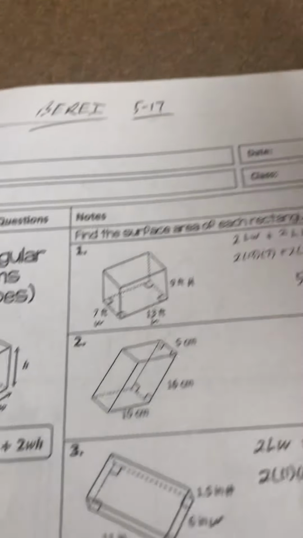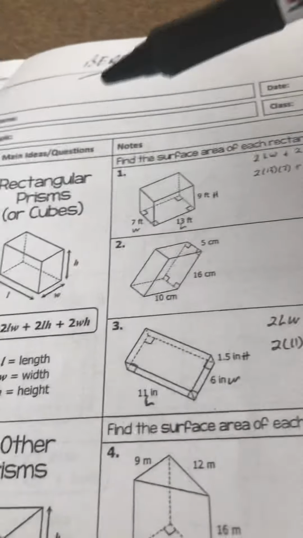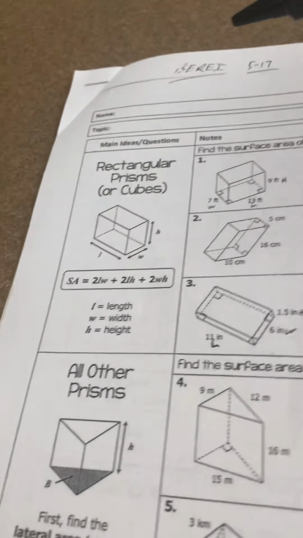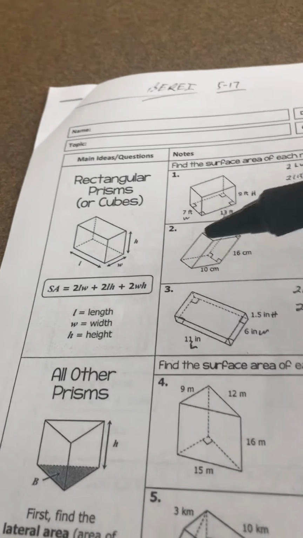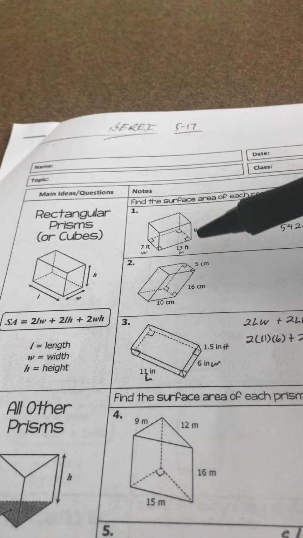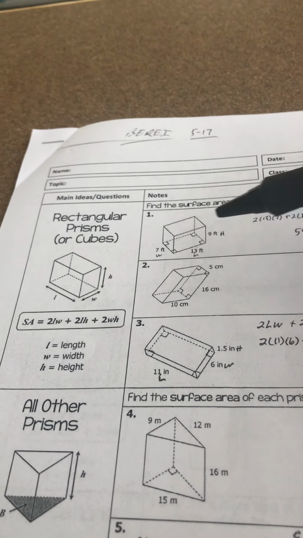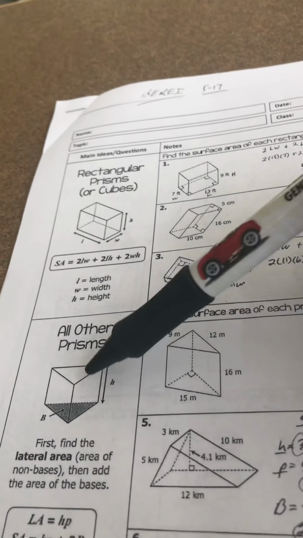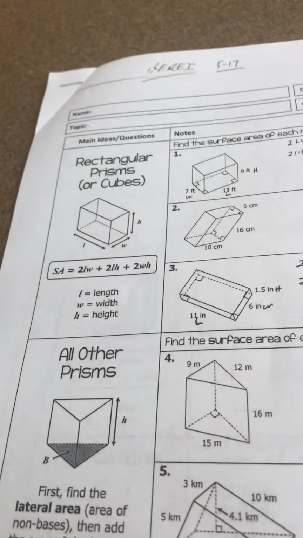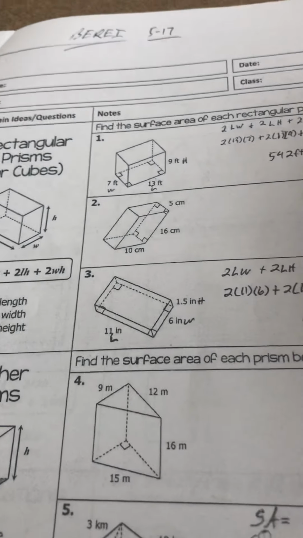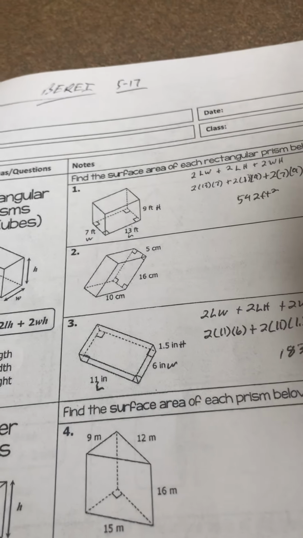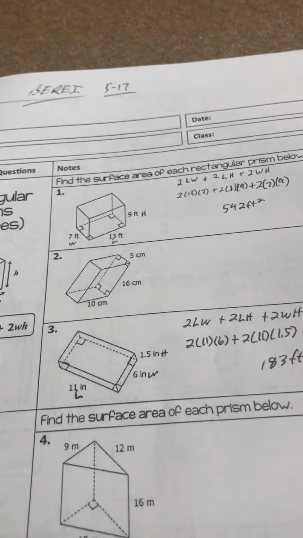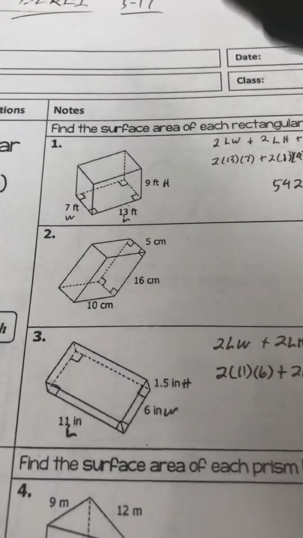This is May 17th. And I'm looking at the surface area for, first of all, we start off with some prisms, rectangular prisms. And then we work on some other prisms here that we're going to talk about. So I want to do the odd ones with you, and you can go ahead and tackle the even ones yourself. Let's take a look at number one.